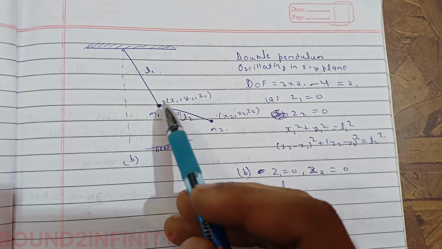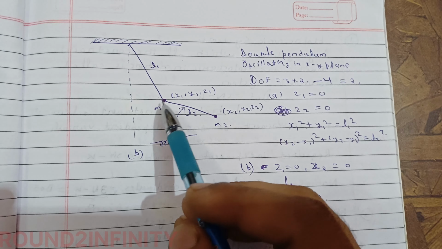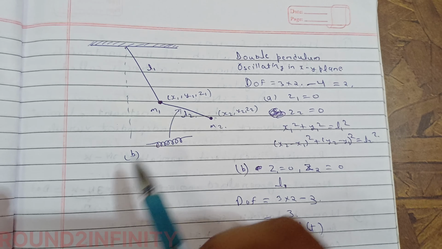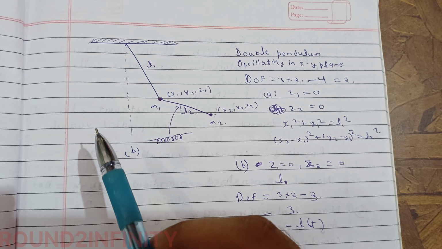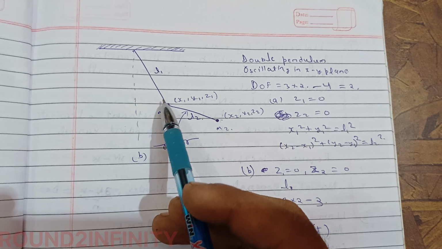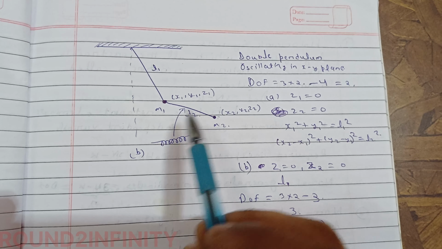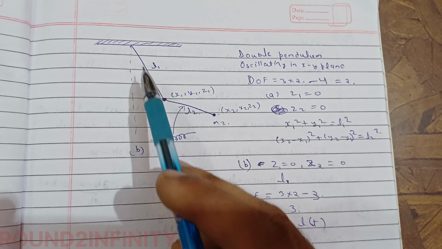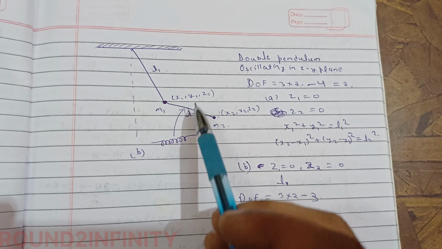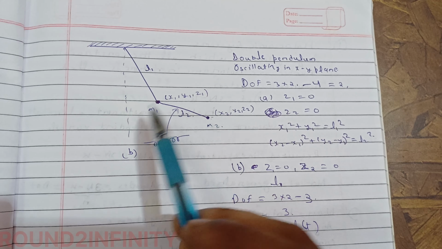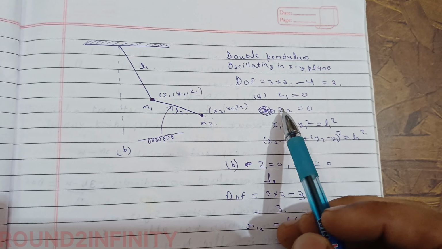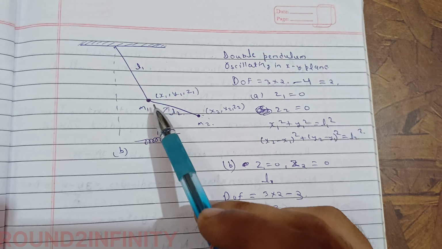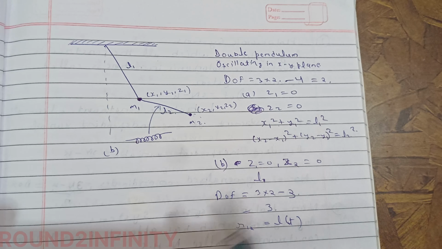See, each mass requires 3 coordinates, so 3 for this, 3 for this. Now how many constraints do we have? See, this length is fixed, this length is fixed, and the whole pendulum is restricted to move in the xy plane. So the z coordinate will be 0. For this one, z1 will be 0, z2 will be 0, and this length is L1, this length is L2. So we have 4 constraints here.